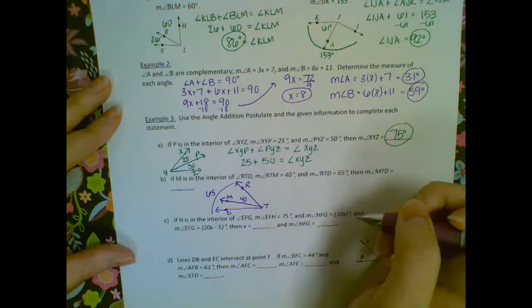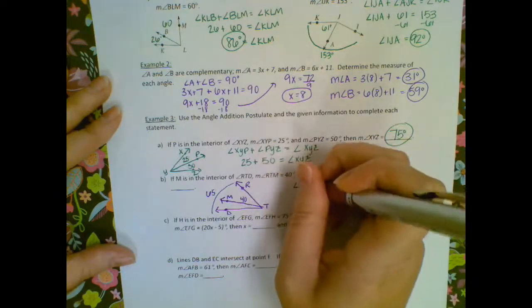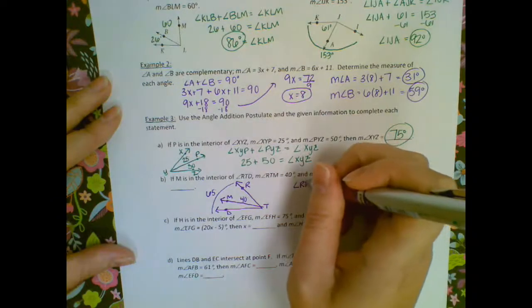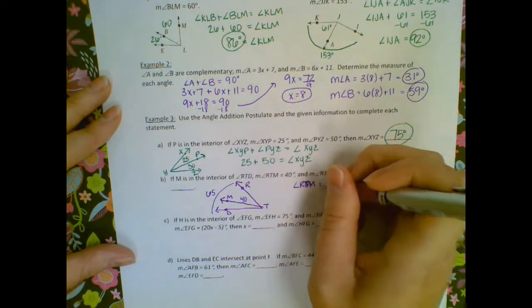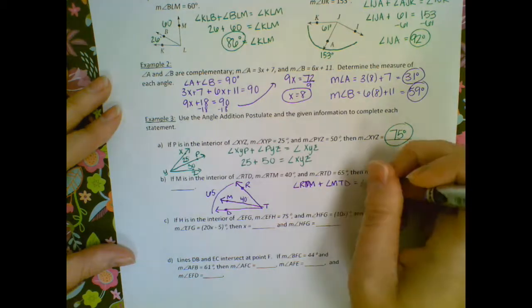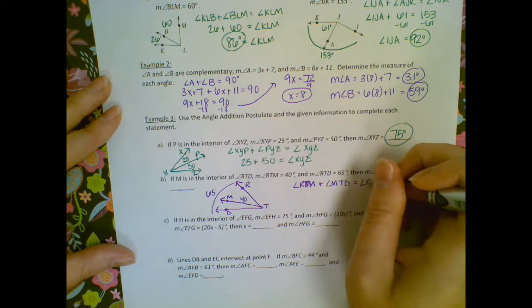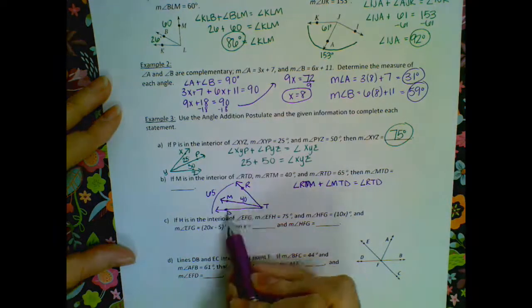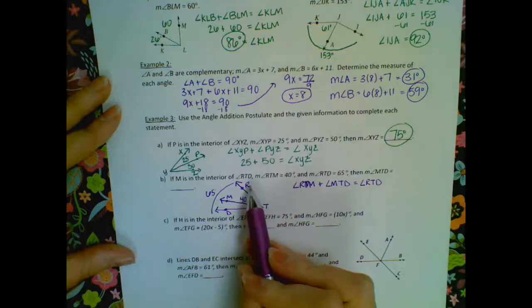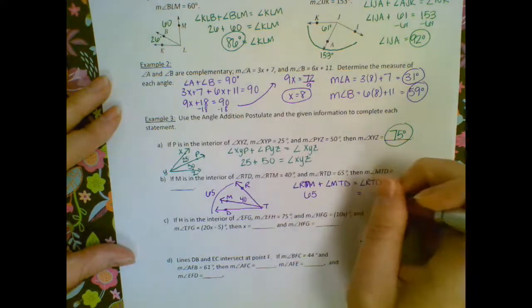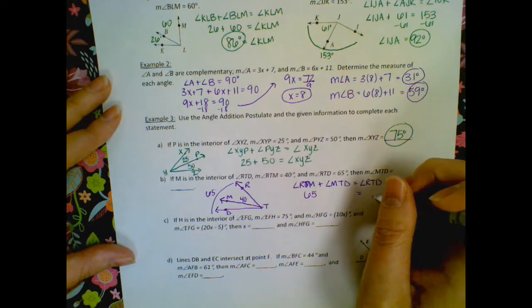According to the angle addition postulate, my two little guys, angle RTM plus angle MTD equals the big angle RTD. RTM plus MTD equals RTD, the whole big guy. We know that's 65. Nope, that's not right.